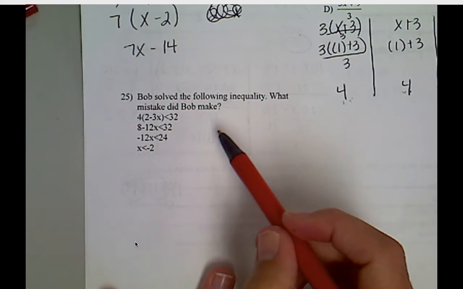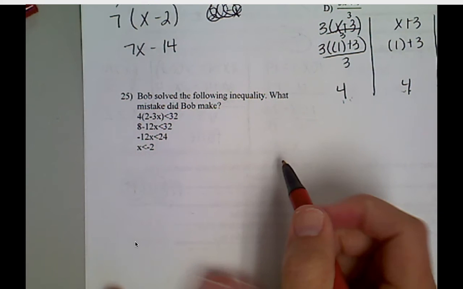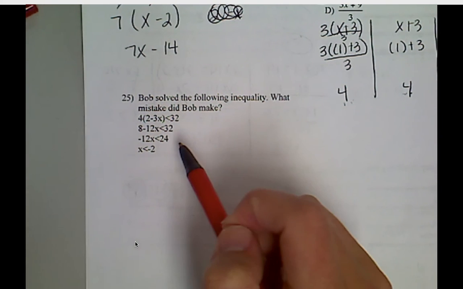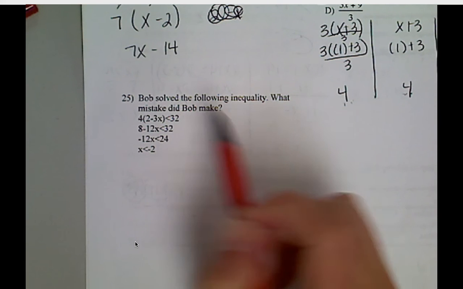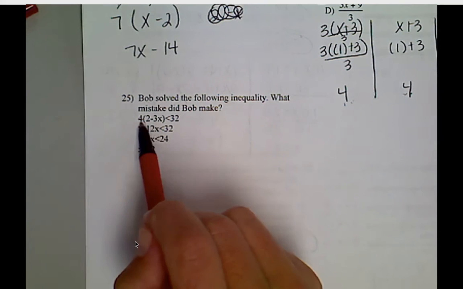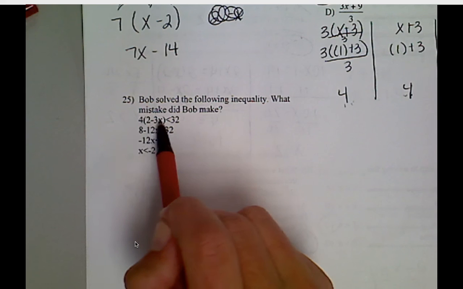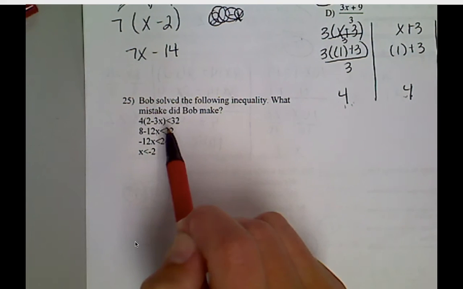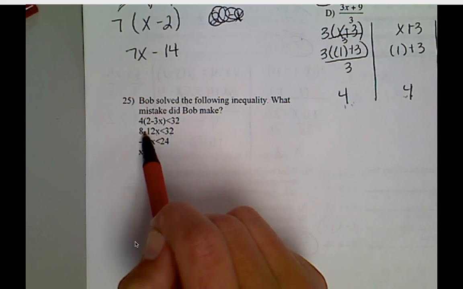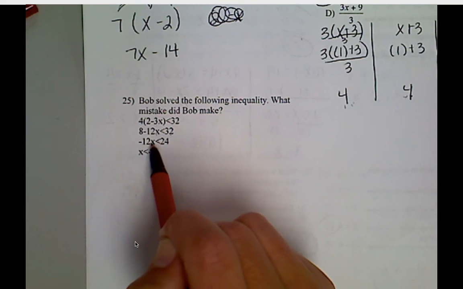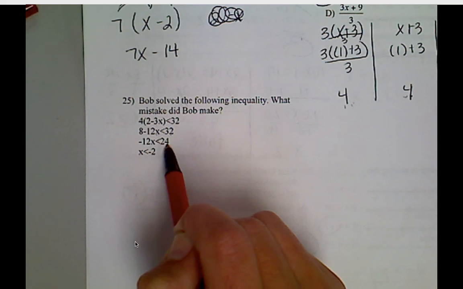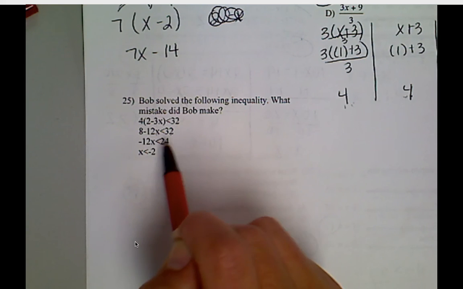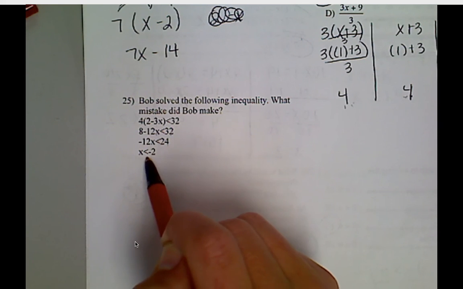Last one, Bob made a mistake. If you don't know what he made a mistake at, I would solve it off to the right separately from Bob. But when I'm looking at this, 4 times 2 is 8. 4 times negative 3x is negative 12x. It's less than 32, so he did good so far. He looks like he subtracted 8 on both sides, which gave you negative 12x is less than 24. And then he divided by a negative 12. He forgot to flip his sign.